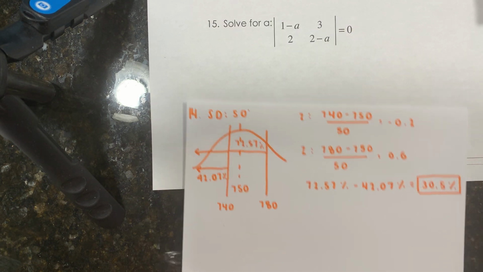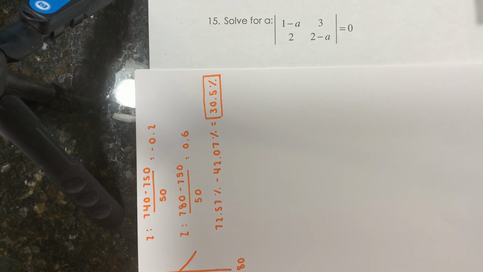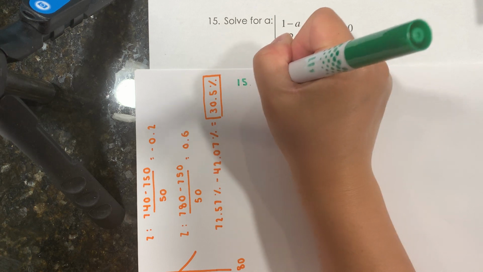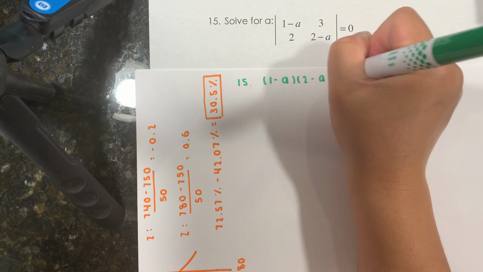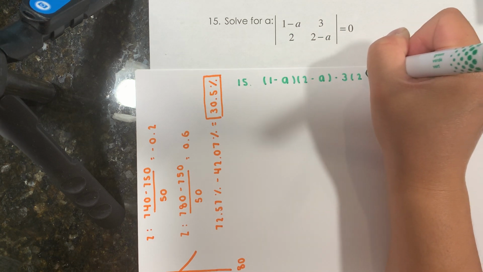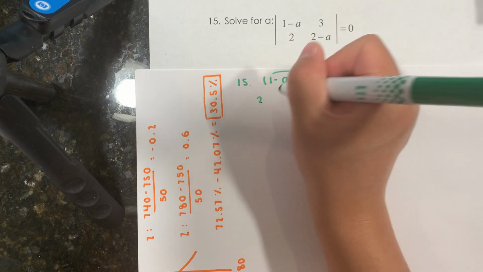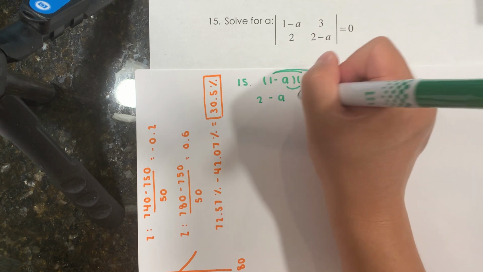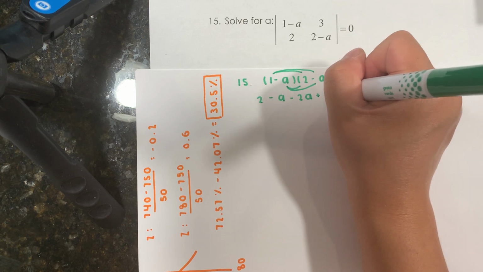Then lastly is number 15. So we're just going to be solving for this matrix. Remember, you're going to start with top left times bottom right. So for number 15, I would have 1 minus a times 2 minus a, minus 3 times 2 equals 0. I'm going to multiply this out. So 2 times 1 is 2. 1 times negative a is negative a. Negative a times 2 would be negative 2a. Negative a times negative a would be a squared.